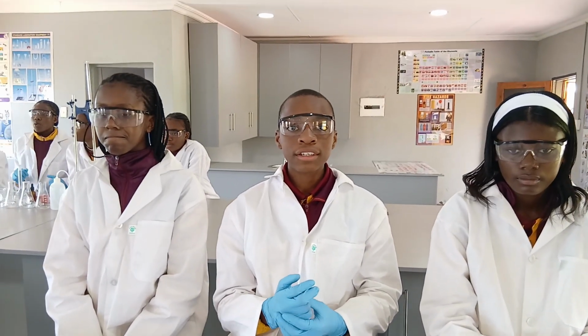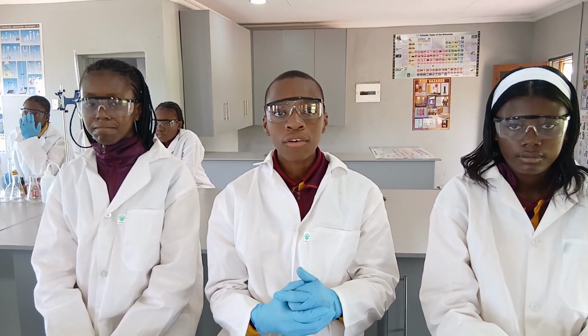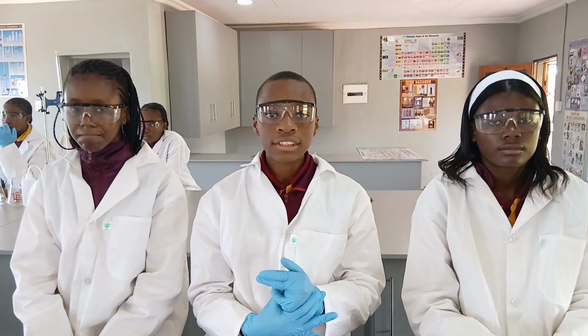To test if certain household substances are acids or bases, we can use indicators or litmus paper. We have several indicators: litmus paper, phenolphthalein, or universal indicator. Each one of these allows you to test if certain household substances are acids or bases. But I decided to use the universal indicator because it is the most reliable.